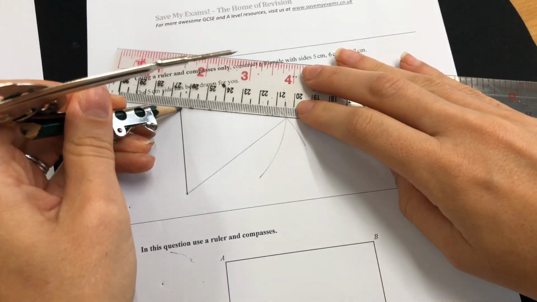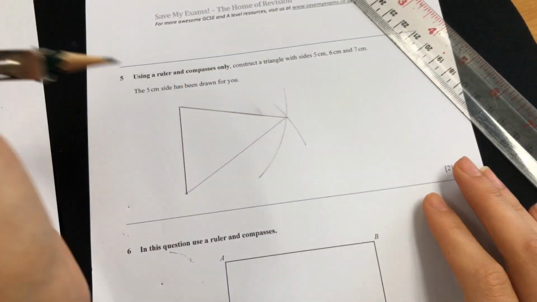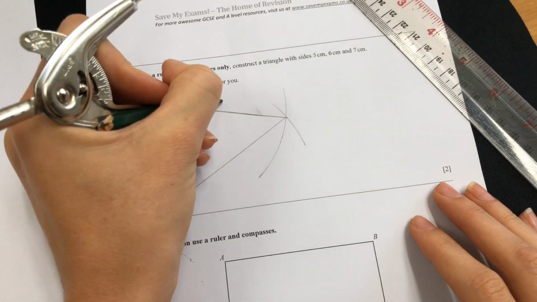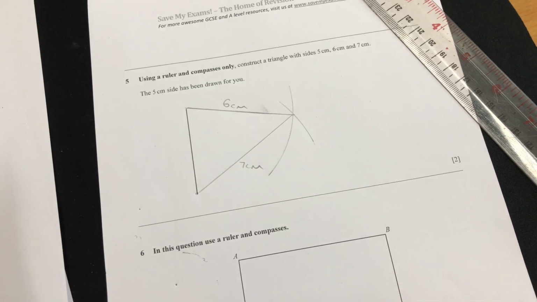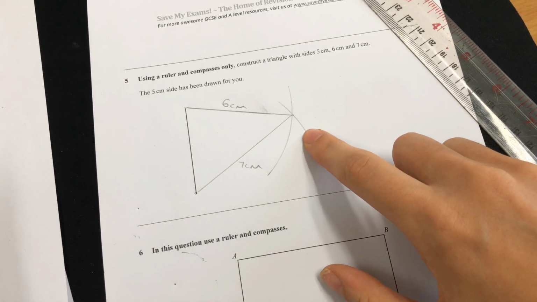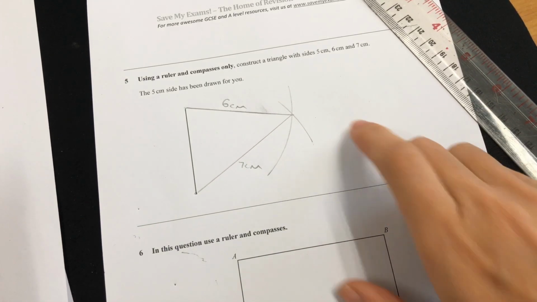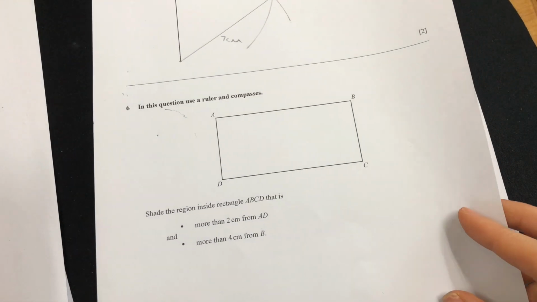So there it is. Lovely. This is 6 centimetres. This is 7 centimetres. Always make sure that you label it and do not, under any circumstances, erase construction lines. That is the same throughout all of these questions. Never ever erase your construction lines.